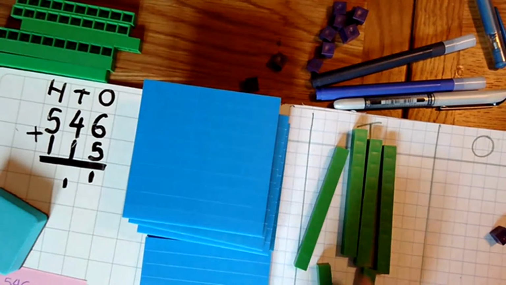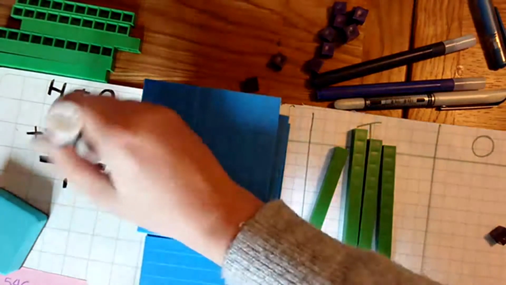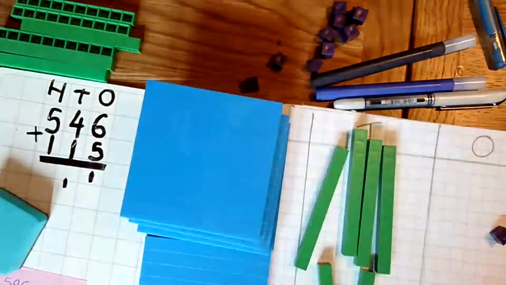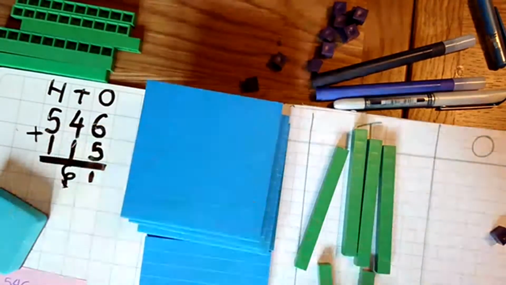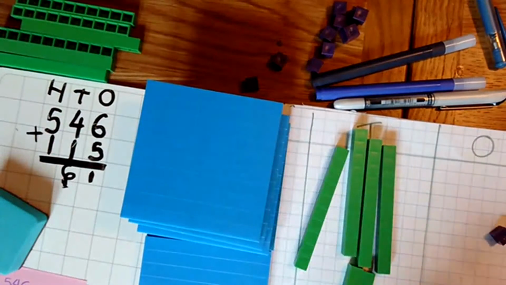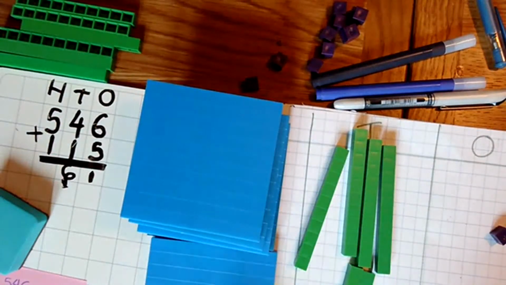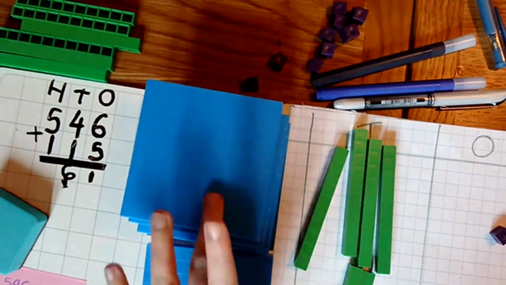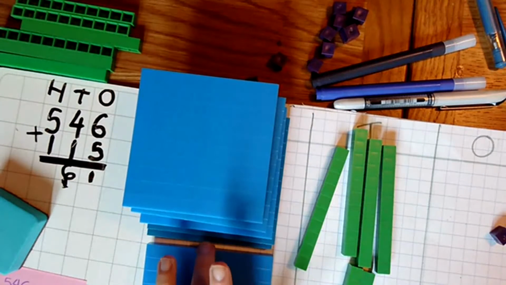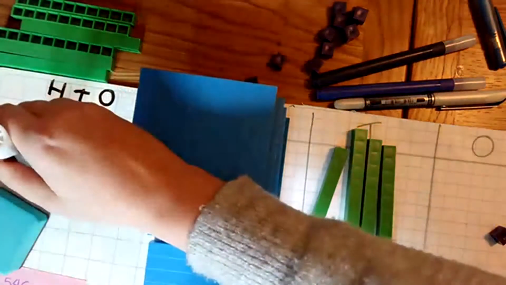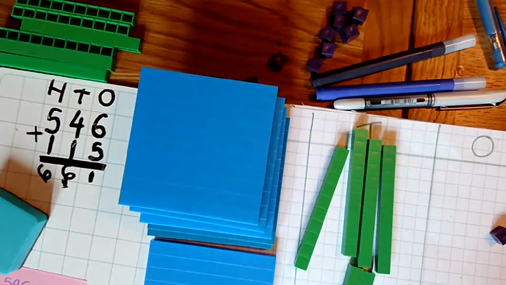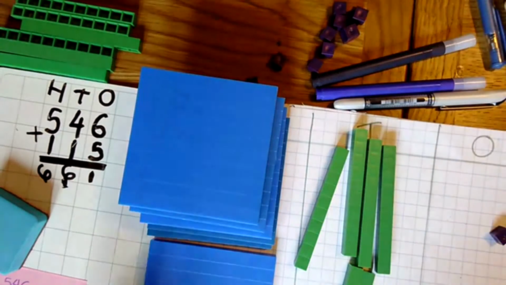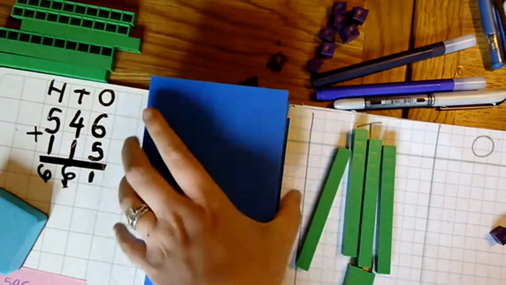1, 2, 3, 4, 5, 6. So 4 add 1 is equal to 5. But I'm regrouping, so that's why my answer is 6. And then my hundreds, I'm not regrouping at all. Let's look here. 1, 2, 3, 4, 5, 6. 600s. So my answer is 661. Fantastic. That is my first equation done, and I've used my Deans to show that.